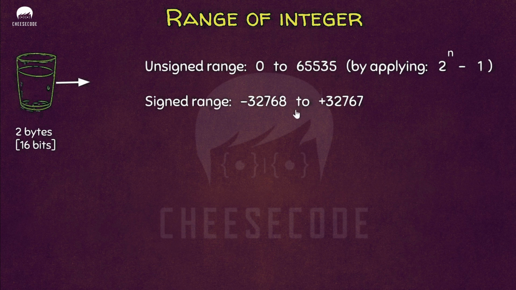Usually, we also have to represent the negative values, and that we can do with the help of 2's complement representation. We actually have 3 different representations to represent negative numbers, and they are signed magnitude, 1's complement, and 2's complement. But in most of the computers, 2's complement representation is used. 2's complement ranges from minus 2 raised to the power n minus 1 to plus 2 raised to the power n minus 1, minus 1.